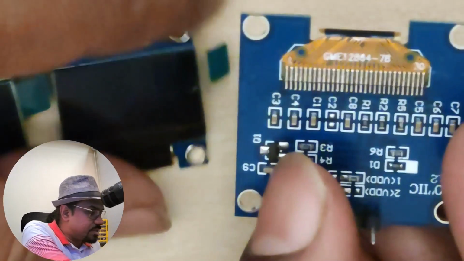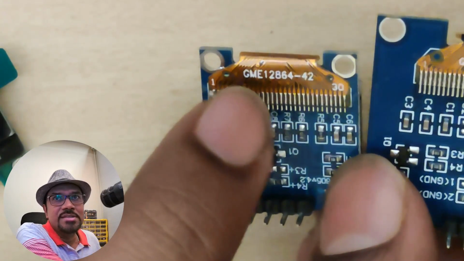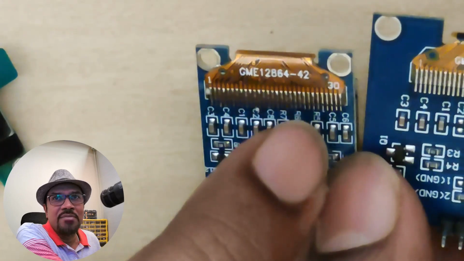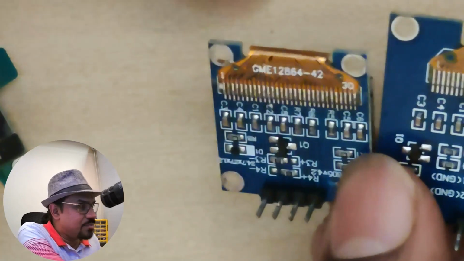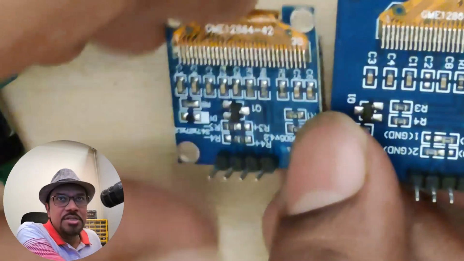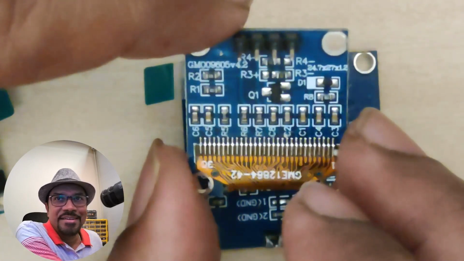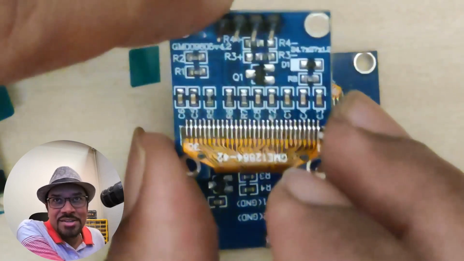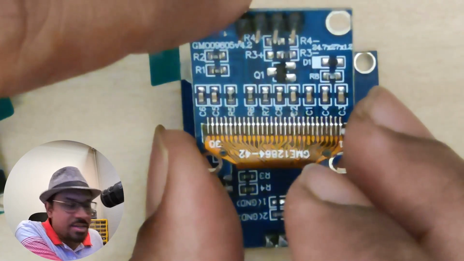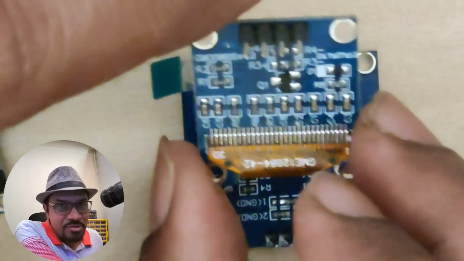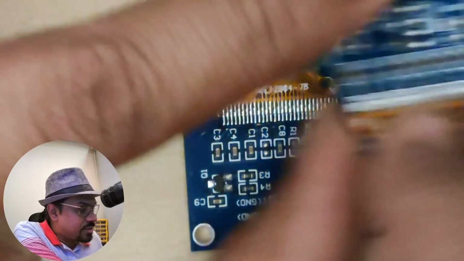But I have a similar display which is here. If you see, the top label is almost similar. You can see the top label in here. This also reads GME 12864, but -42. But this looks like it's the specification of the display itself and not the display controller. But anything about the display controller, there's nothing being mentioned in here. So you can see even here, no mention about what kind of driver you need, whether you need to use SH1106 or SSD1306. Nothing is mentioned in here. So you need to do a little bit of trial and error to check it out. So all of these are I2C displays because they just have 4 pins.